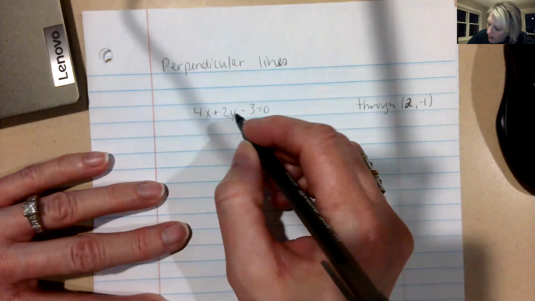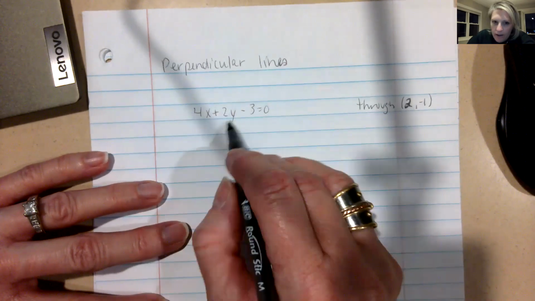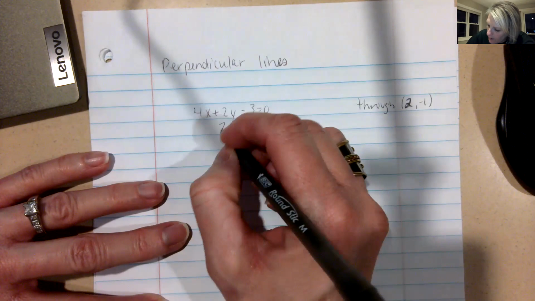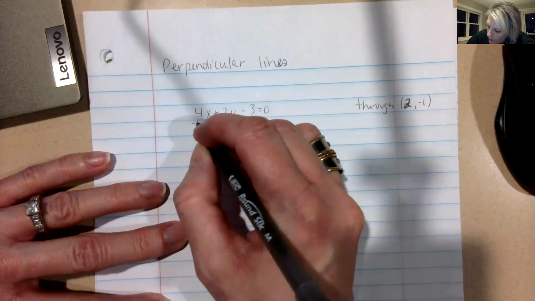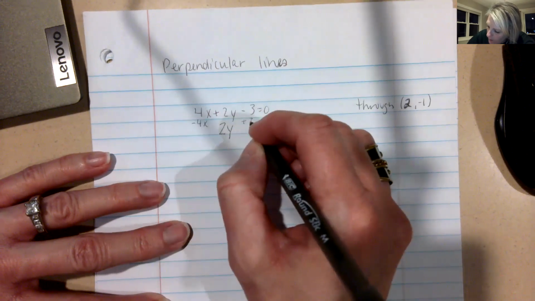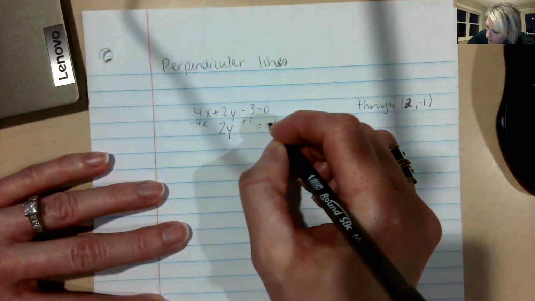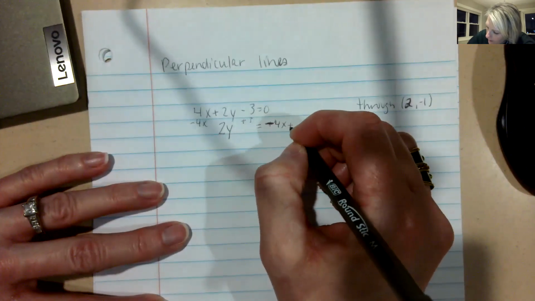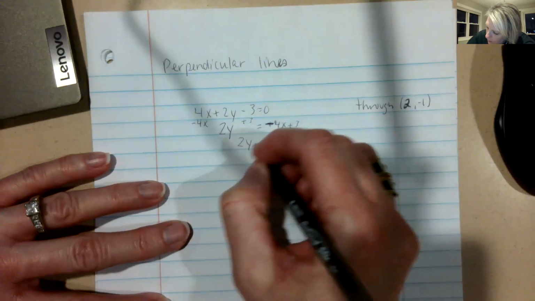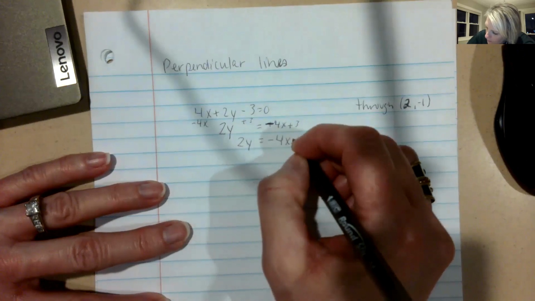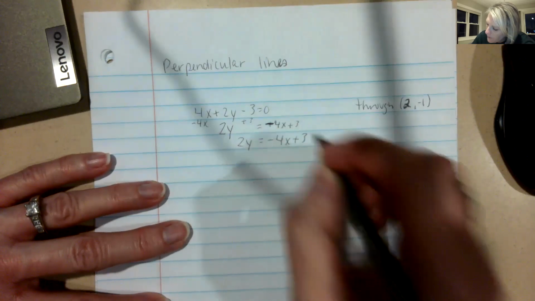So that means we need to get everything to the right except for the y term. We're going to leave the y. We're going to subtract 4x. We're going to add 3 to both sides. I'm going to subtract 4x and add 3. So we have 2y equals -4x plus 3.